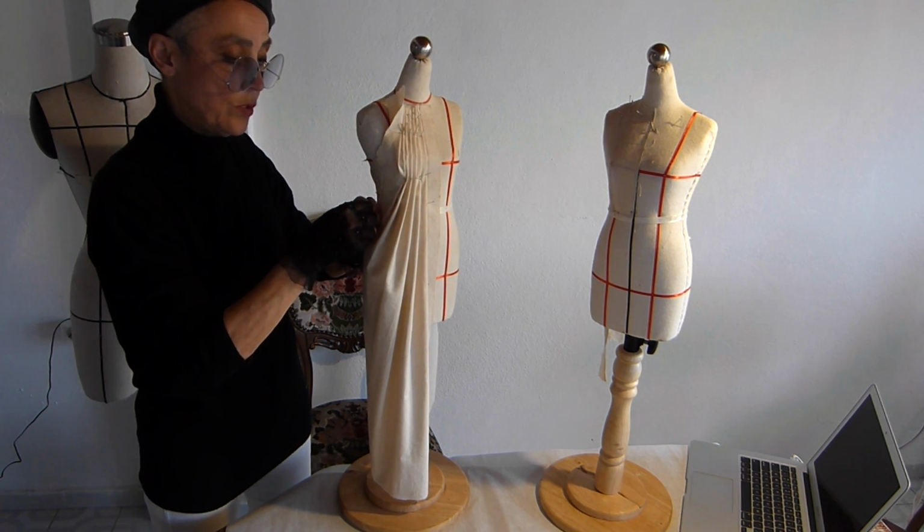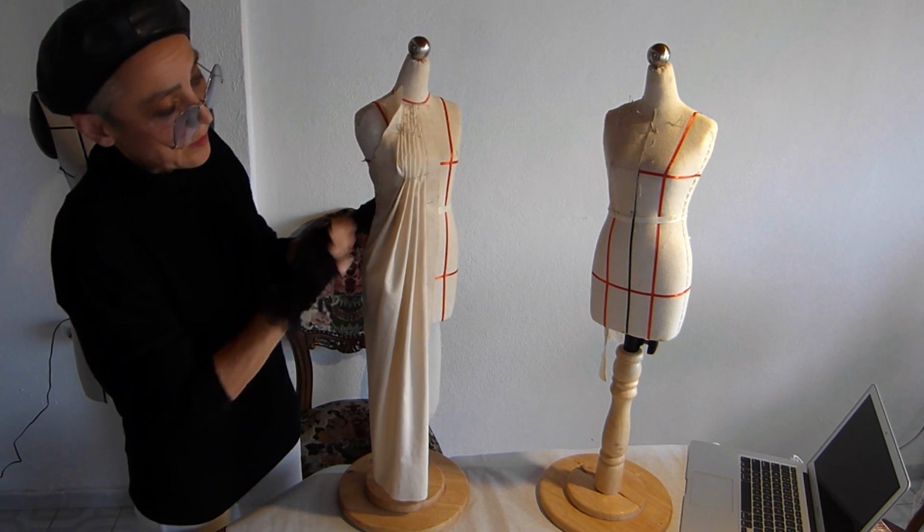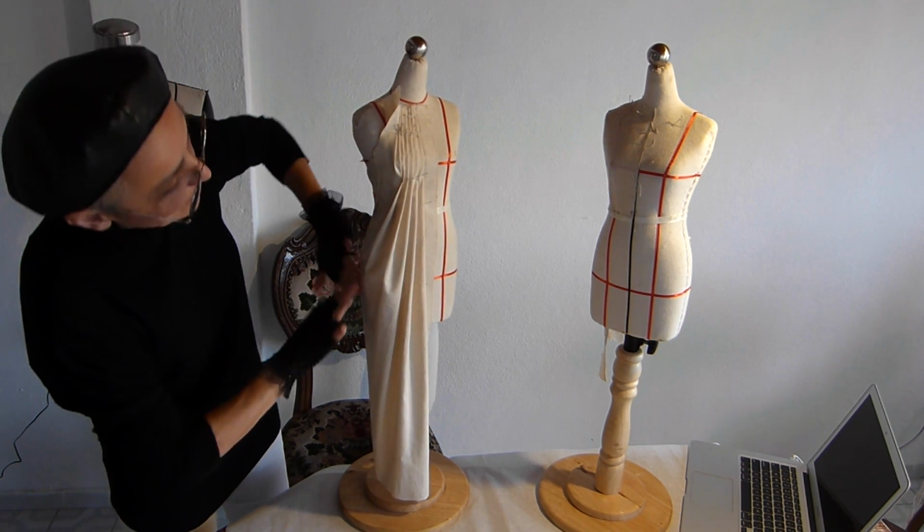And also this project requires good tailoring skills as well, right?